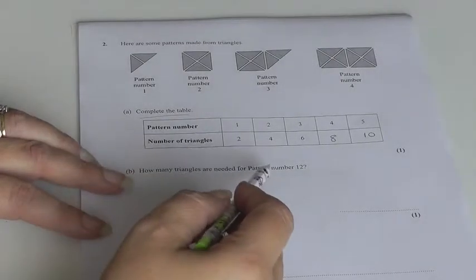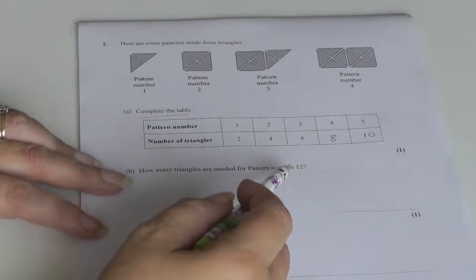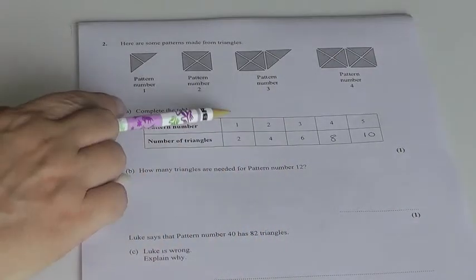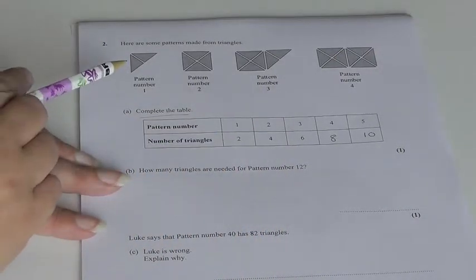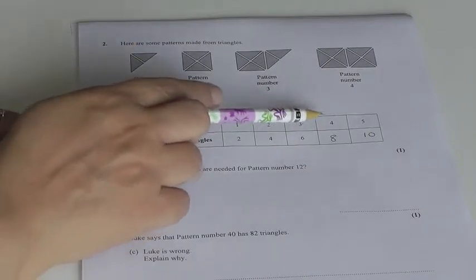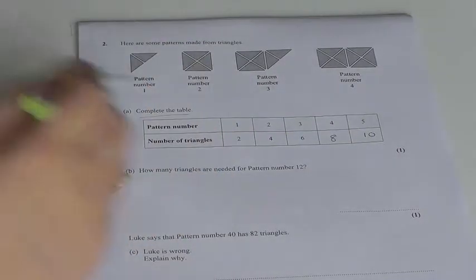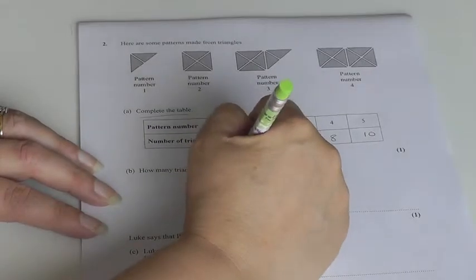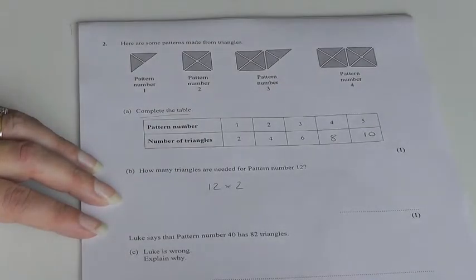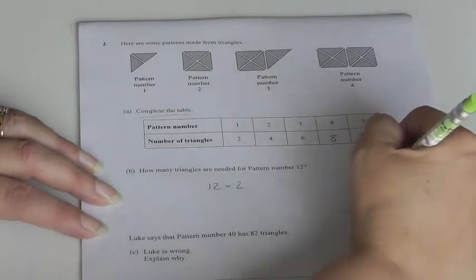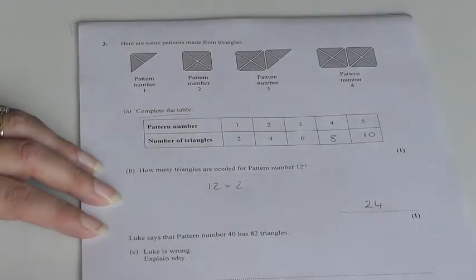For the number of triangles needed for pattern number 12, you need to find the connection between the pattern number and the number of triangles. And hopefully you'll notice that they are doubling each time. So in pattern number 12, I need to double 12, or times it by 2. And that gives me the answer 24.